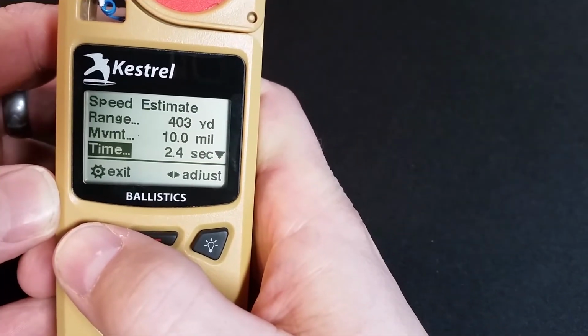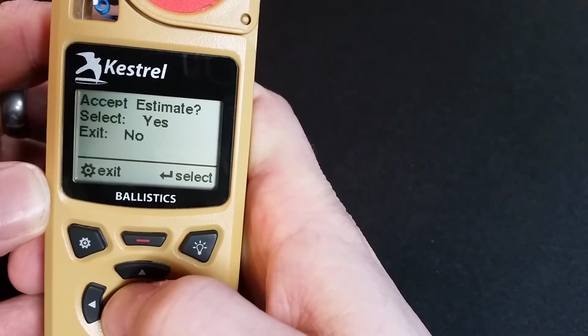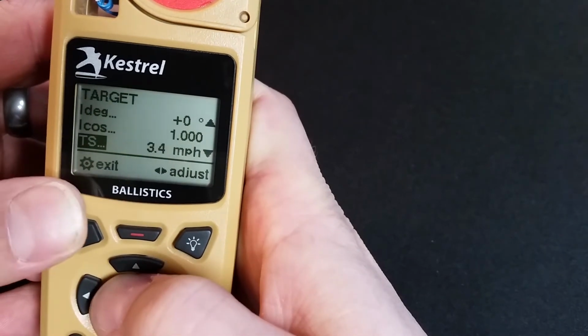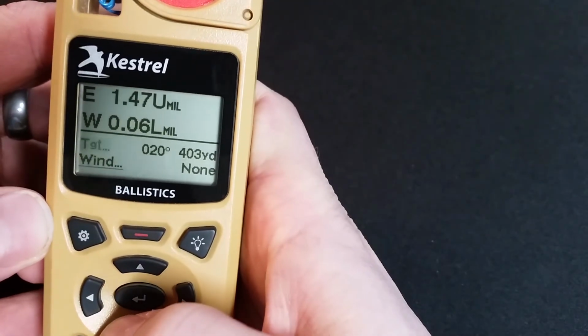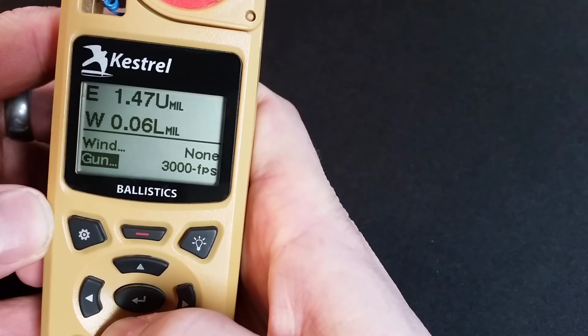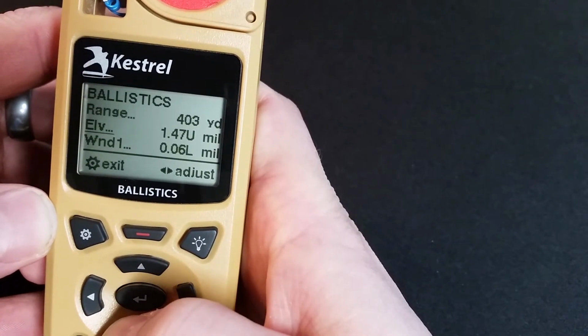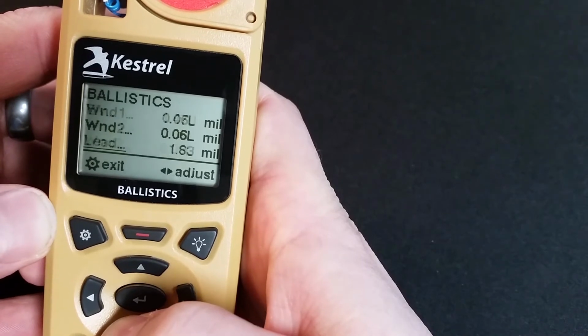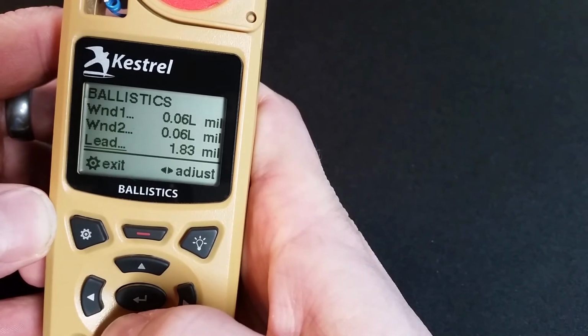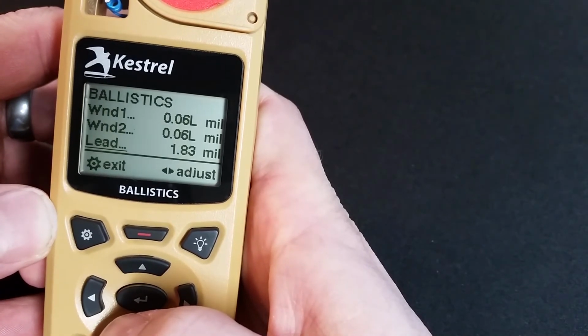So I got 2.43 seconds. Click exit. It will ask you to confirm that you want to use this estimate. Hit enter to save that. Then exit out and scroll down to ballistics. In ballistics, scroll down to lead, and you'll see that our lead needs to be 1.83 mils.